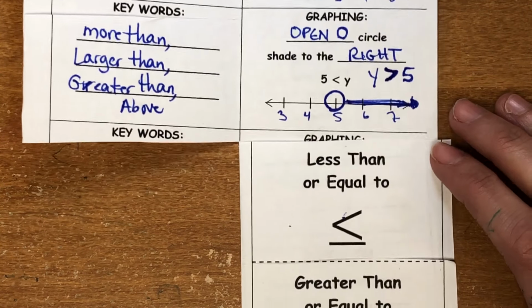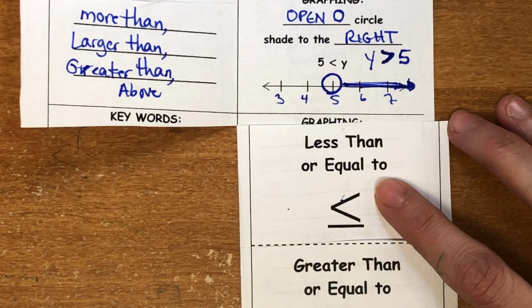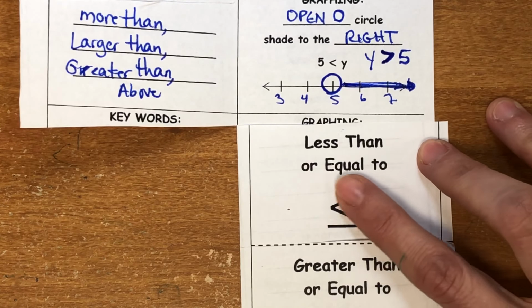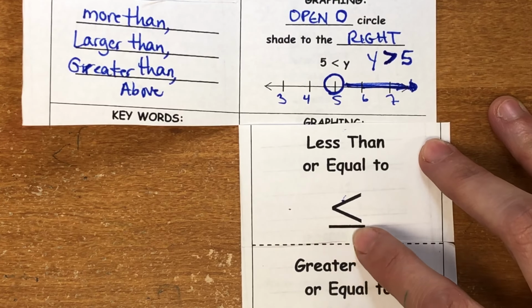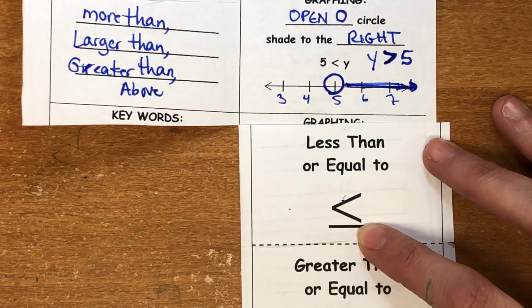The next one is going to be less than or equal to. It's "or equal to" because it has a little line underneath it, for the equal to.